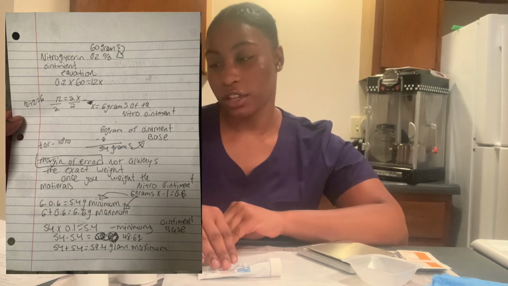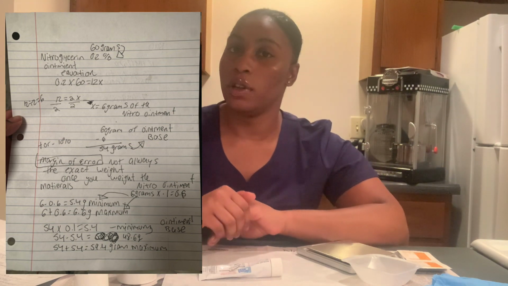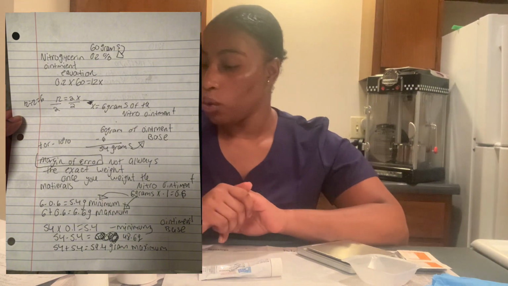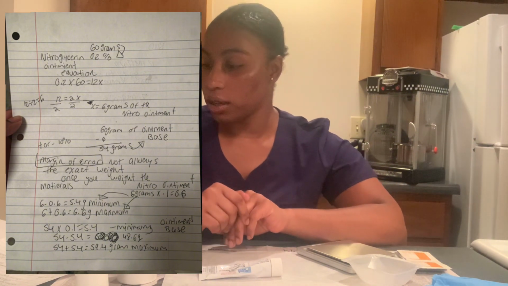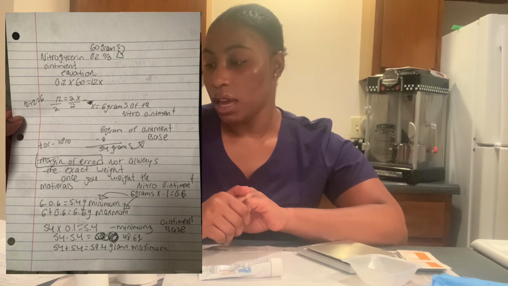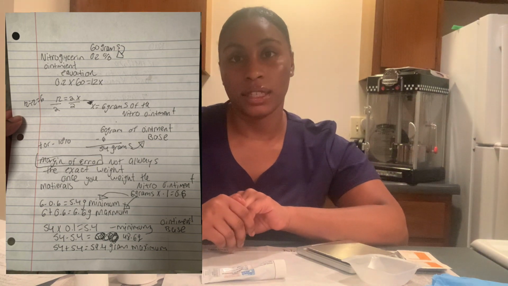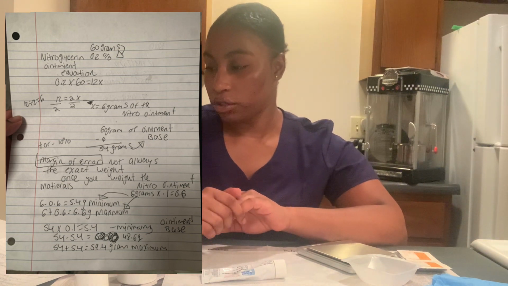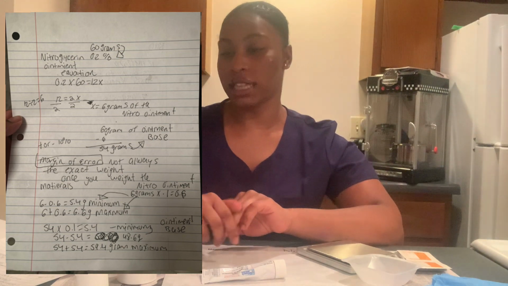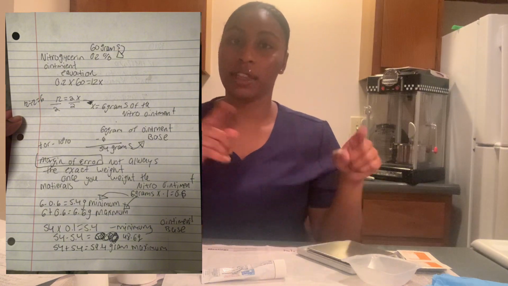With that calculation, we'll take 12 and divide it by 2, which equals 6 grams of the nitroglycerin ointment. That's exactly what we're going to need to weigh on this.